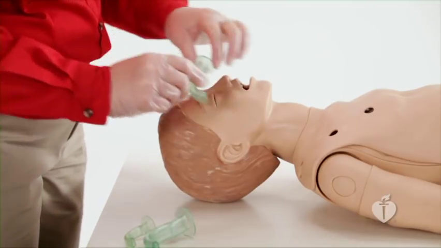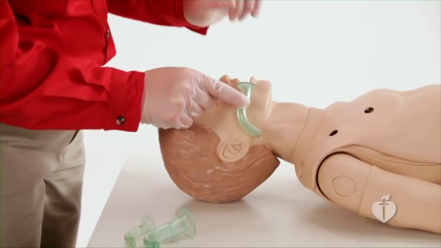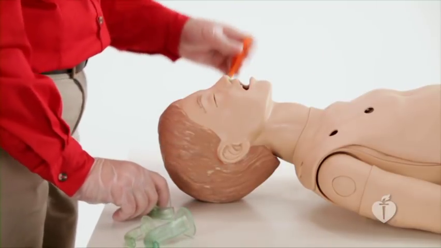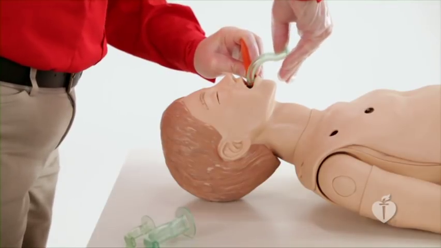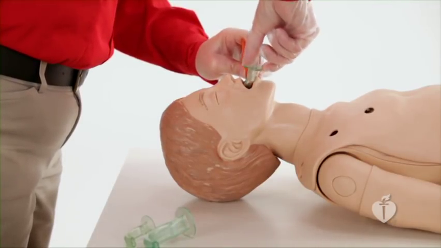This airway is the correct size for this mannequin. One technique of inserting the airway is to use a tongue blade to depress the tongue. The airway may be inserted on its side or in an inverted position and then rotated into place. Remember, the oral airway should not be used in conscious, responsive children as it may cause a gag reflex and vomiting. Effective bag mask ventilation is an essential BLS intervention that will be reviewed in this station.